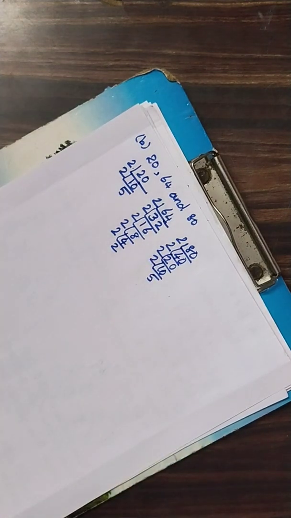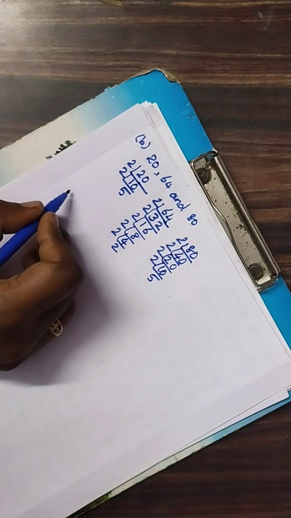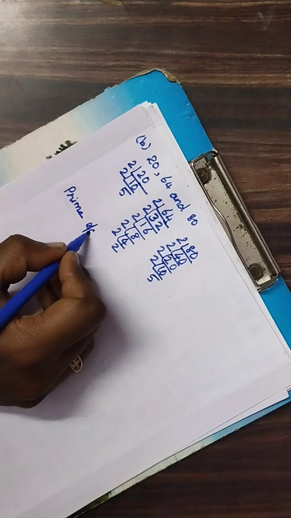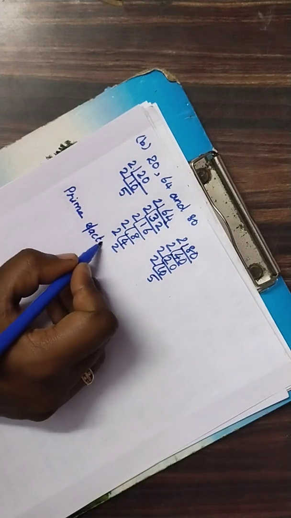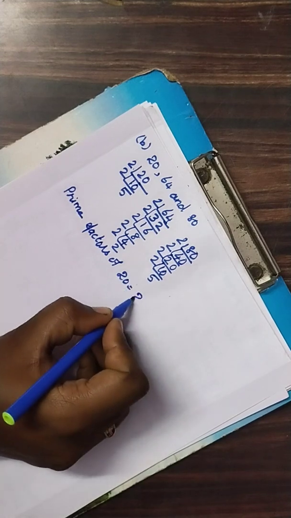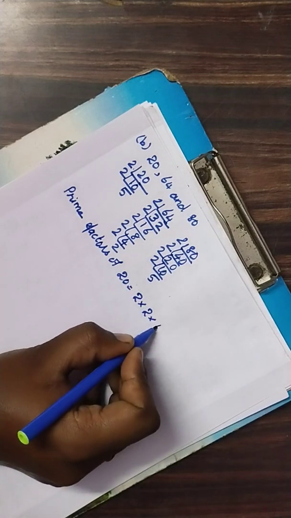Okay, then next you write down the prime factors of 20, 64 and 80. Prime factors of 20 is equal to 2 into 2 into 5.